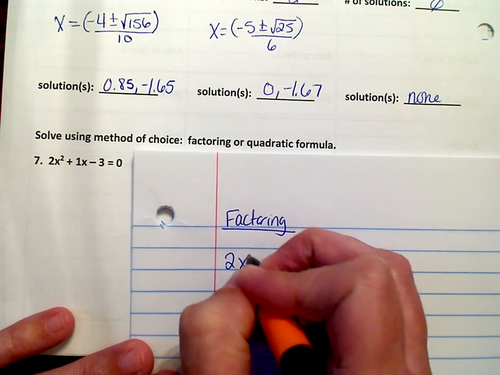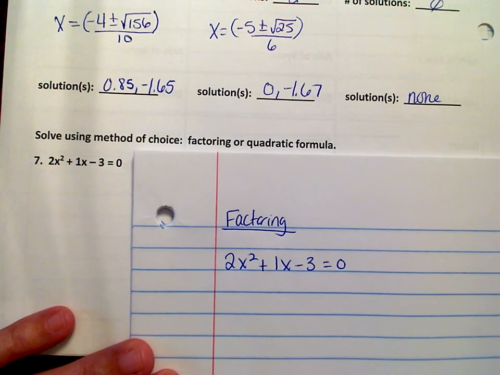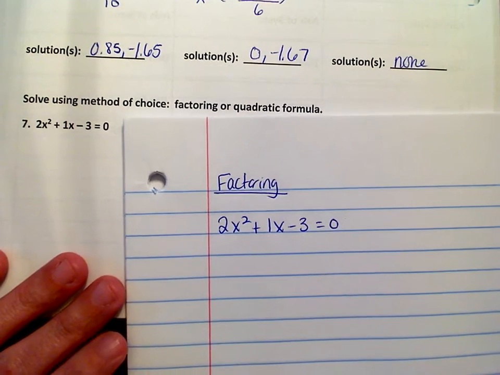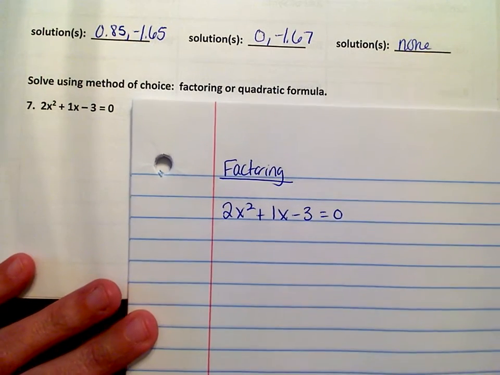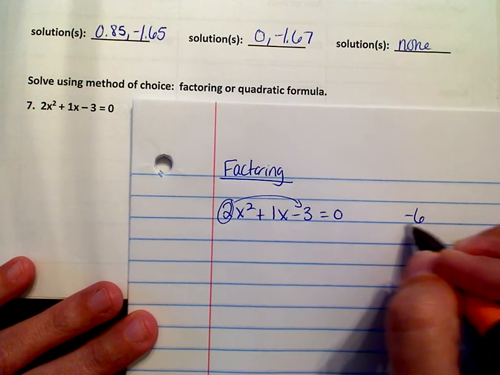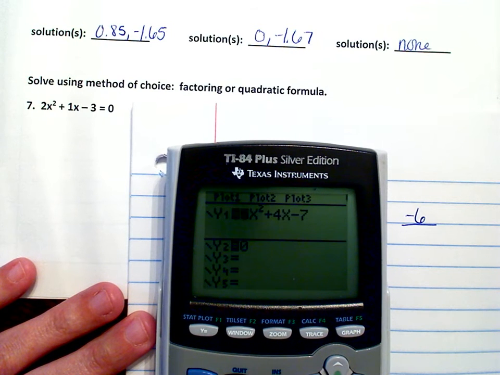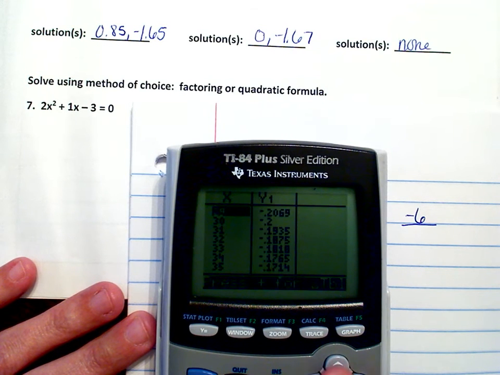So we've got 2x squared plus 1x minus 3 equals 0. So to factor, the first thing we're going to do is use the bottoms up method. So we want to multiply a times c. So we're going to do 2 times negative 3, which gives me negative 6. And if you need to, you can use your calculator and go to your y equals and type in negative 6 divided by x if you need to. Hopefully by now we don't need that anymore because we're pros at finding factors.